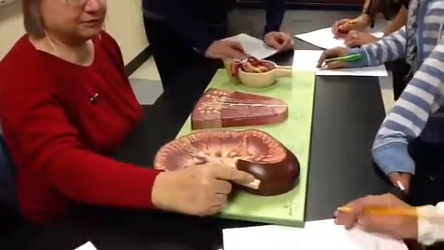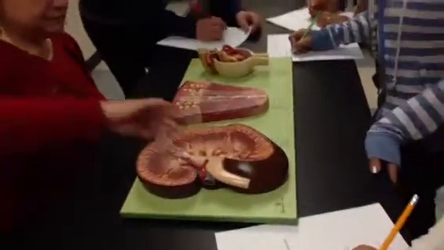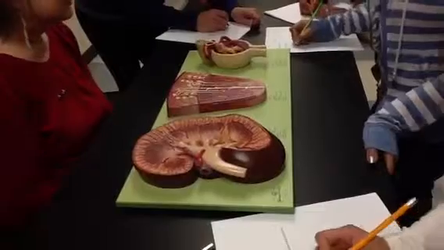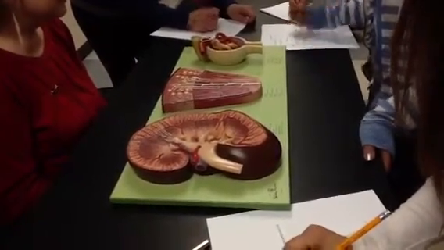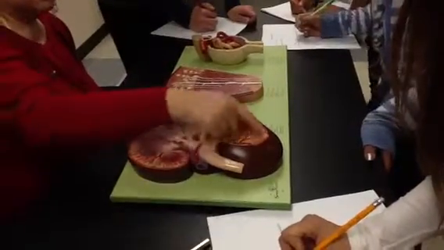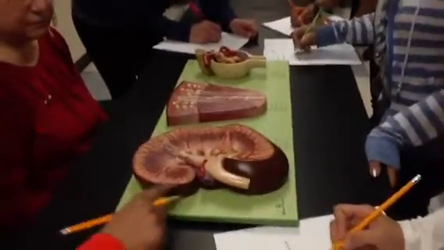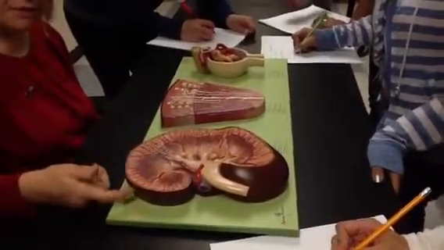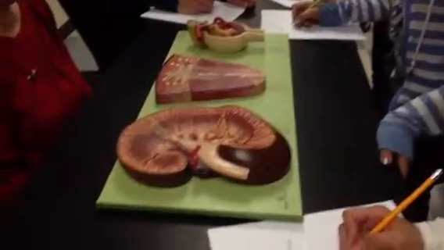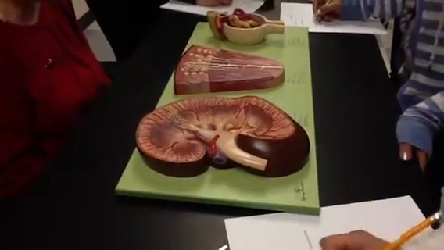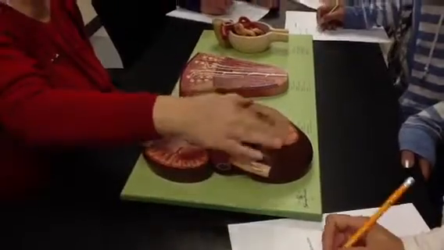There's the ureter. The renal cortex. Is it the entire outer part? That was the capsule, so it can't be the brown. It's all that part where my finger's going. Renal cortex? Renal medulla. If I flag any of these and ask for the region, that's the renal medulla.